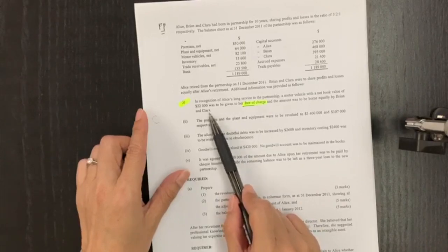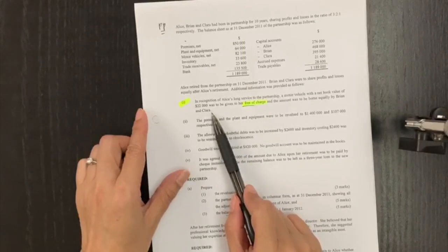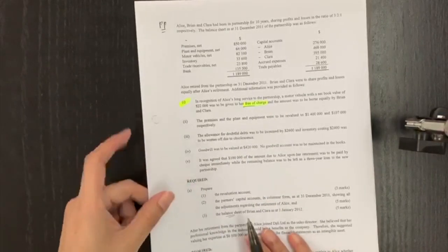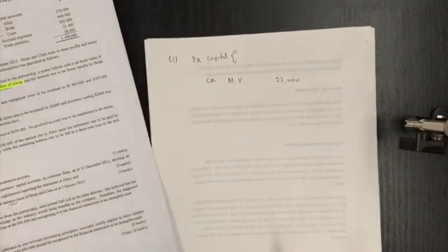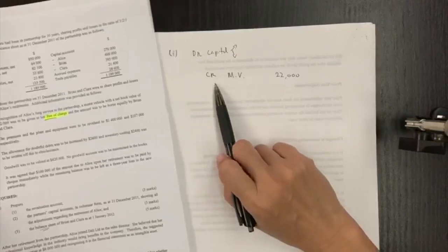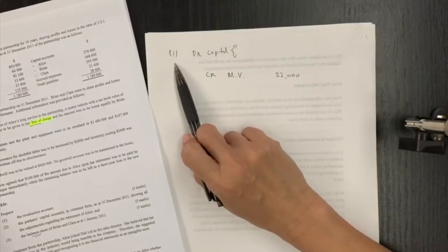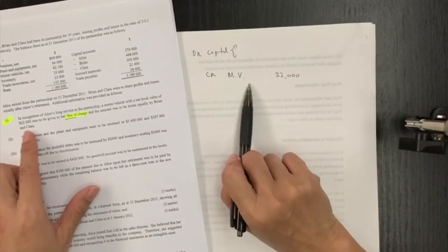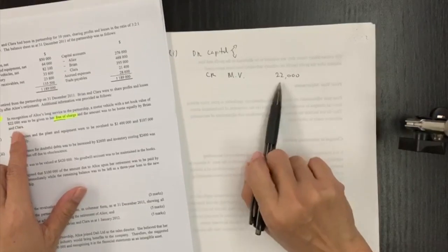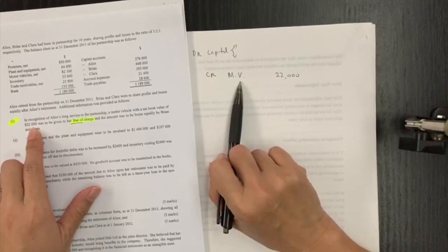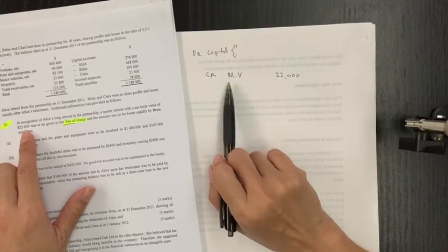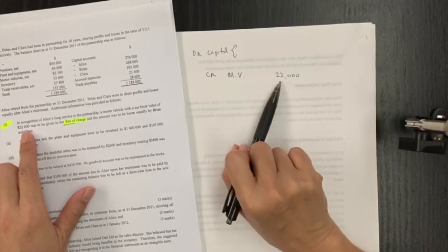Whenever we come to complicated things, we stop and think step by step, always using the double entry. Here is my double entry related to point number 1. Credit motor vehicle, 22,000. Why do we credit motor vehicle? Because after that we will have less motor vehicle; we need to deduct motor vehicle by 22,000.